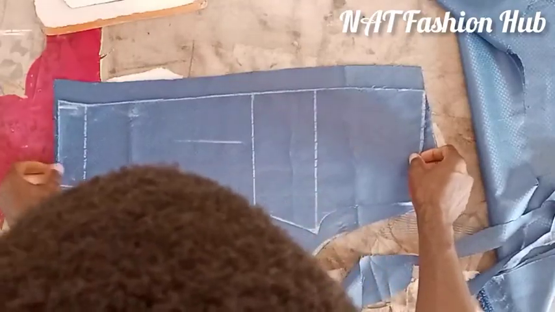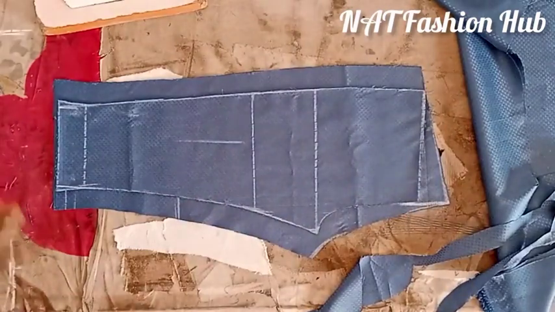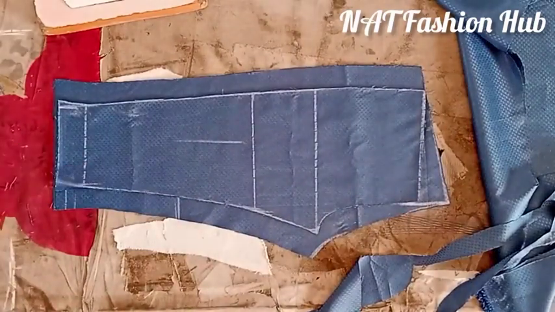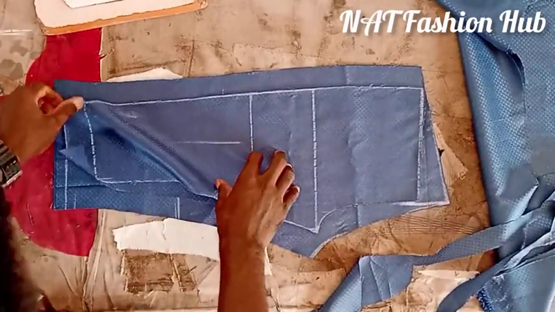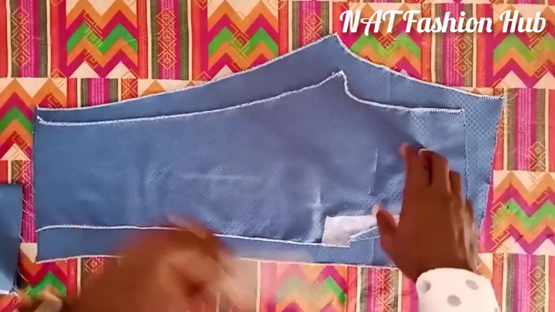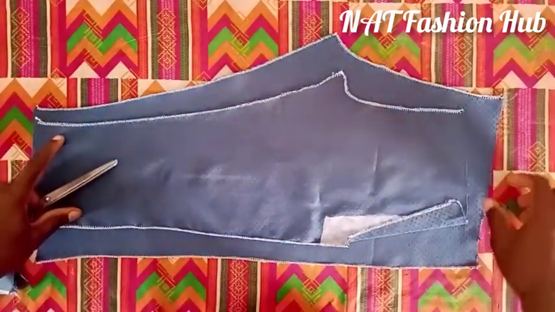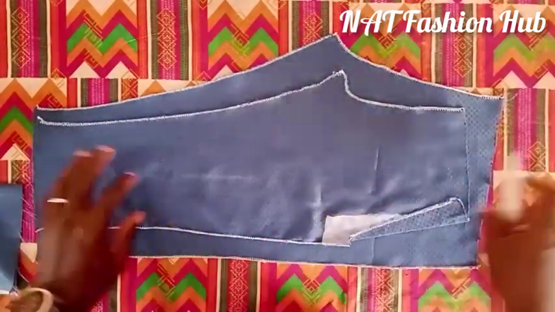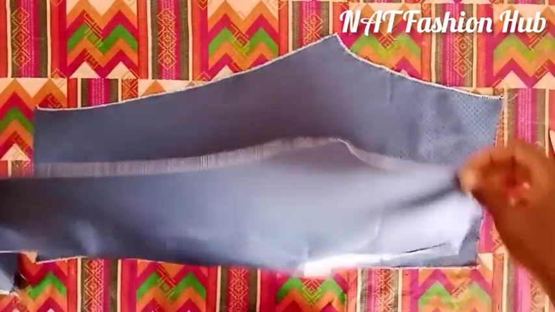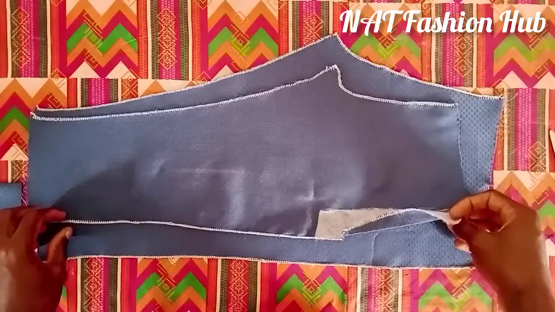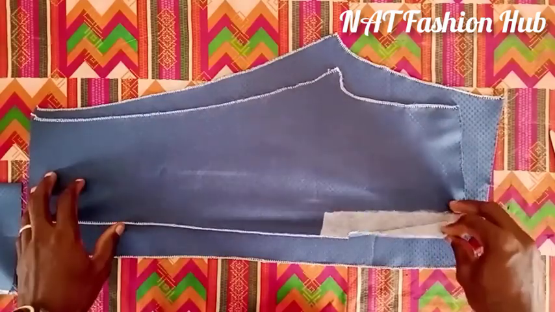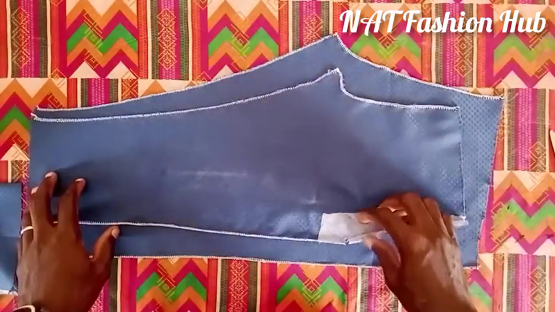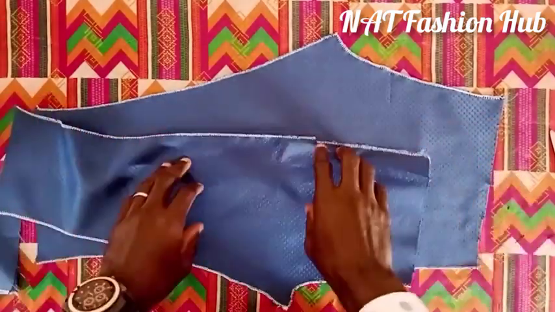Alright guys, so you can see baby. So this is the easiest and simplest way to cut a trouser for a baby, okay? For a child. If you are lost, you can drop your questions and I'll do well to attend to them. So for us to sew our trouser, I'll show us one or few things you need to take note of before going into the sewing, okay? And you watch the video on how to sew it.